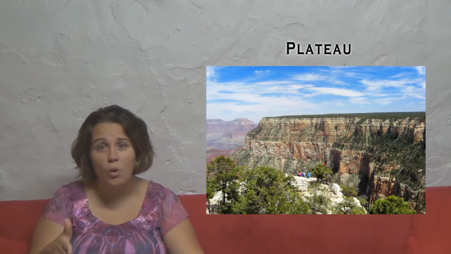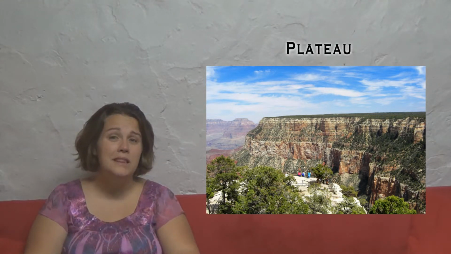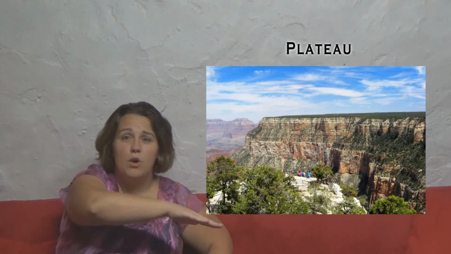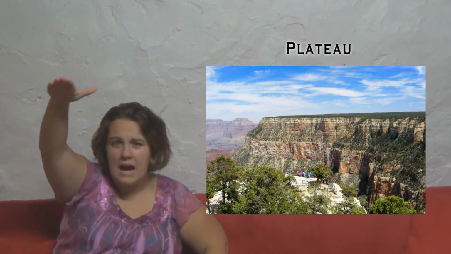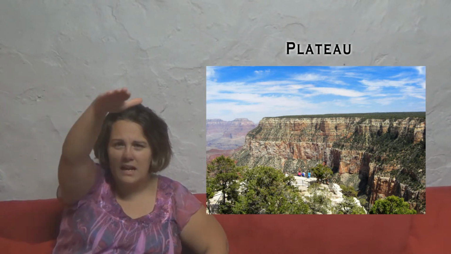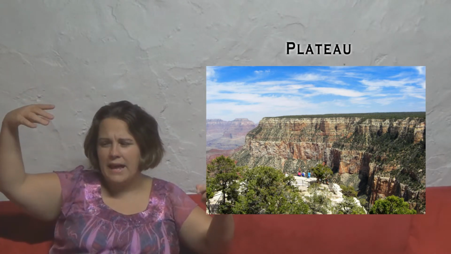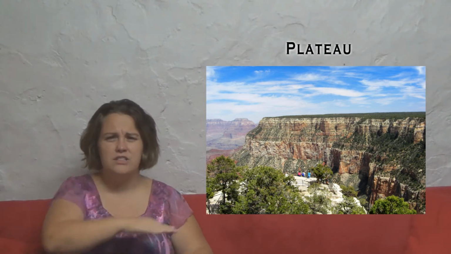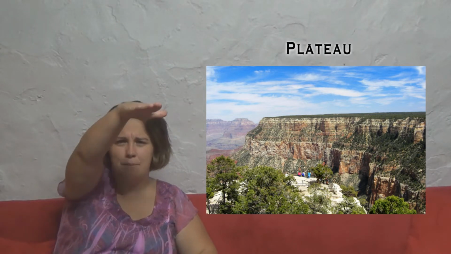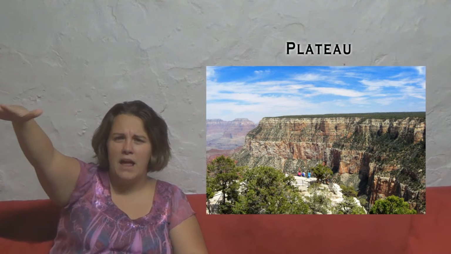You also have a plateau, and a plateau is kind of like a plain, except that a plateau goes very, very high and then flat on top. So it has a kind of a plain and a mountain mixed together because it's very, very high, but once you get to the top, it's really, really flat.